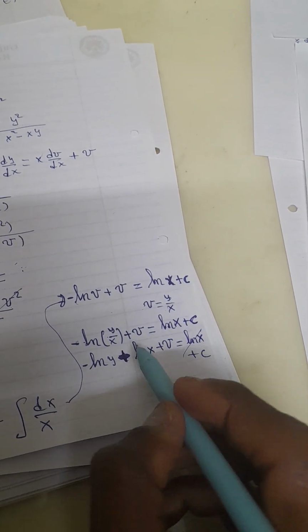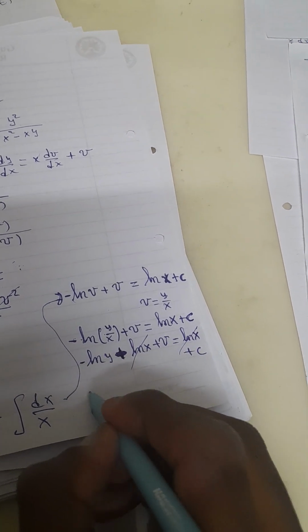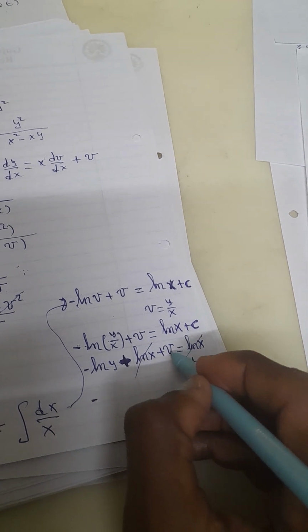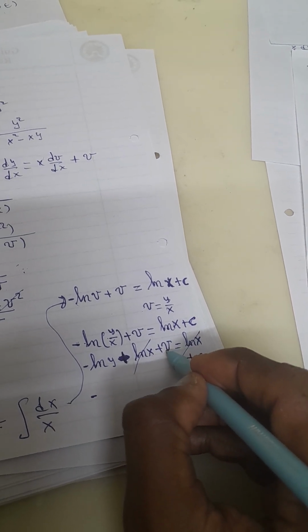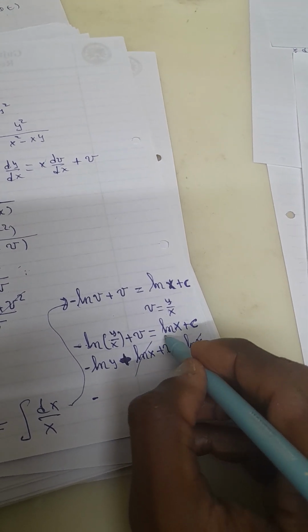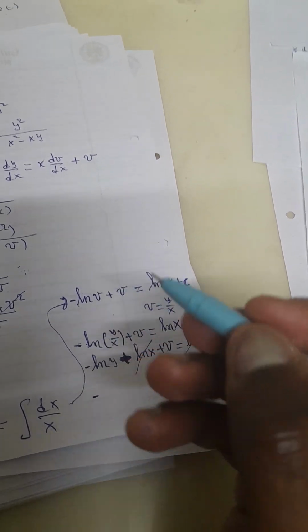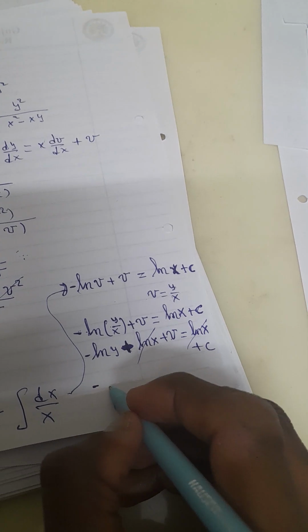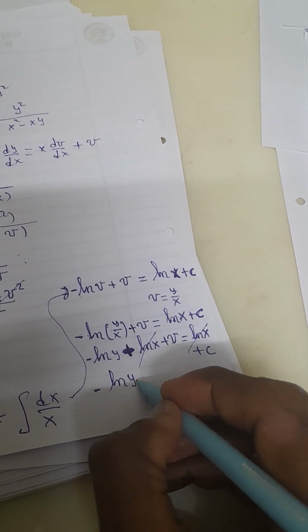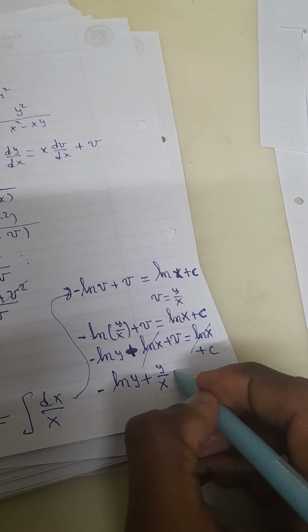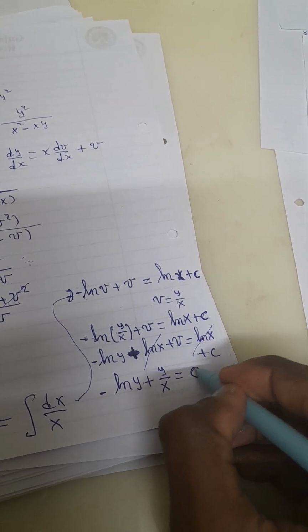See, ln of x and ln of x will be cancelled, so it will be only this. We know what is v. V is y upon x. So yeah, no problem. I just forgot writing it here, but it's no problem. So this will be ln of y, then plus y upon x, equal to c.